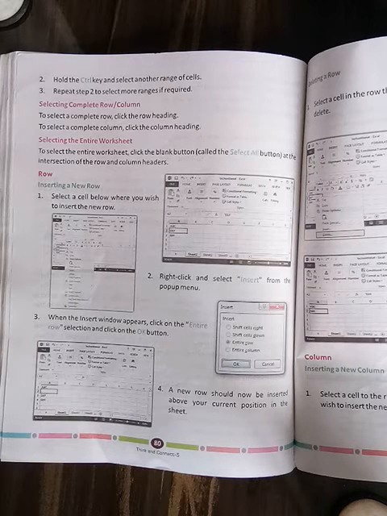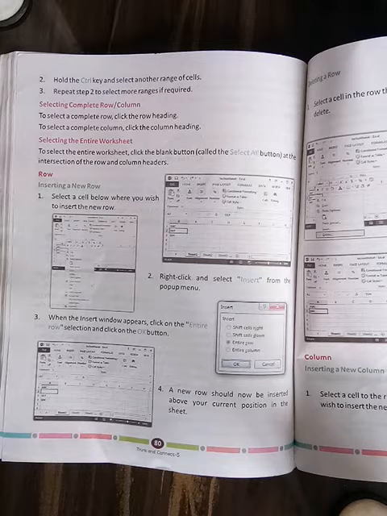To select a complete row, click the row heading. Then to select a complete column, click the column heading. Selecting the entire worksheet. So see, to select the entire worksheet, click the blank button called Select All at the intersection of the row and column headers.